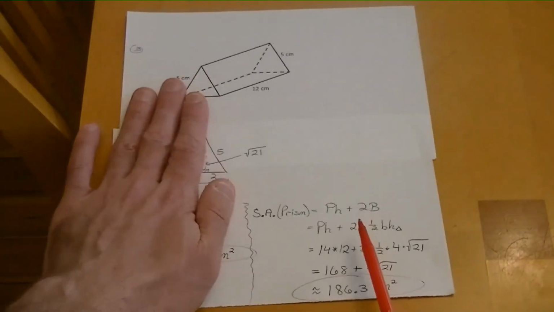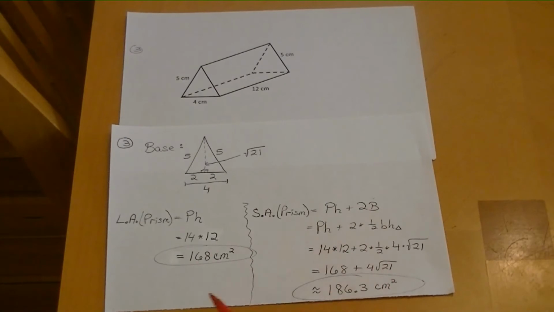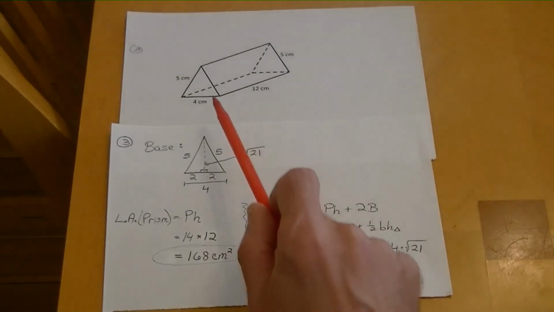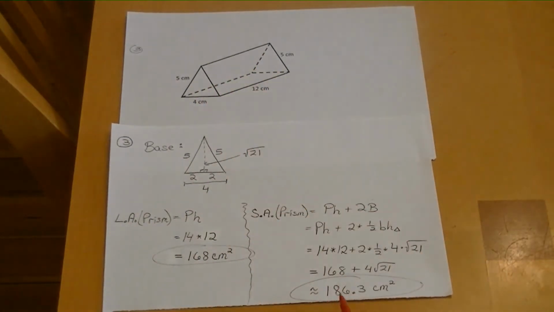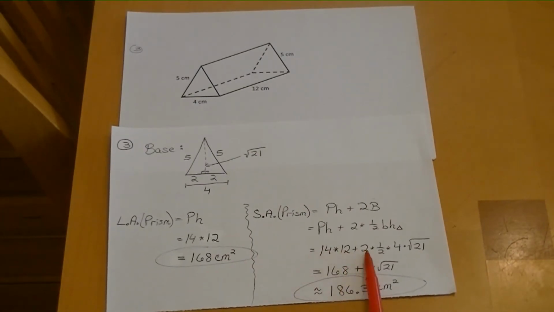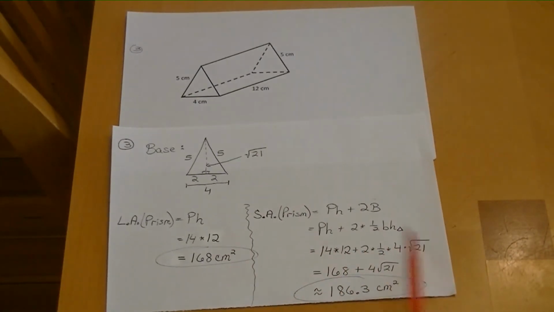Surface area would be perimeter base times height plus 2 times area base. And again, I replaced my base formula with whatever the appropriate formula is. In this case, 1/2 base height for the height of the triangle and the base of the triangle. 1/2 base height is going to get me the area of that triangle. Of course, I'm multiplying by 2 because there are 2 triangles that I'm adding on. So perimeter of base times height plus 2 times 1/2 base height. And I did some simplifying, but to the nearest tenth it would be 186.3 centimeters squared.